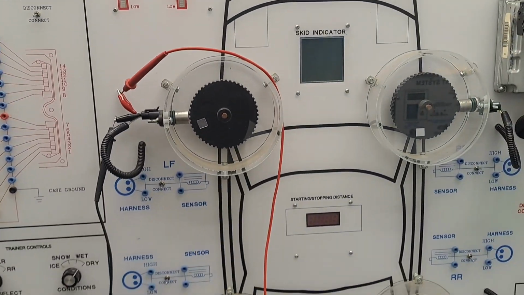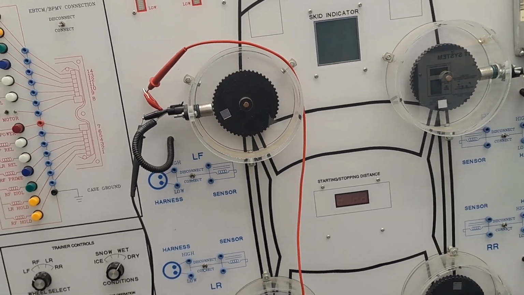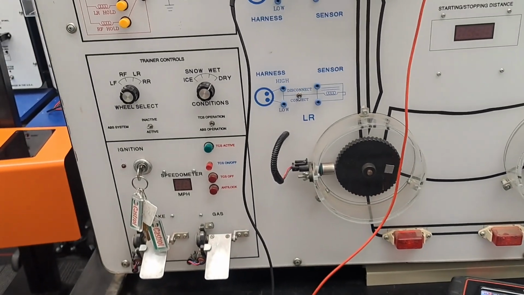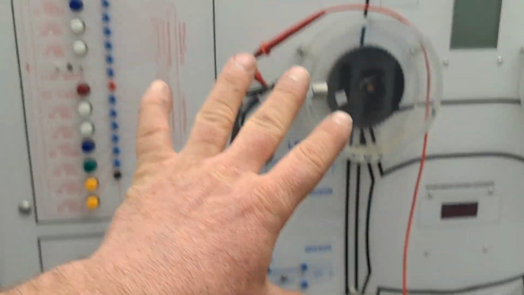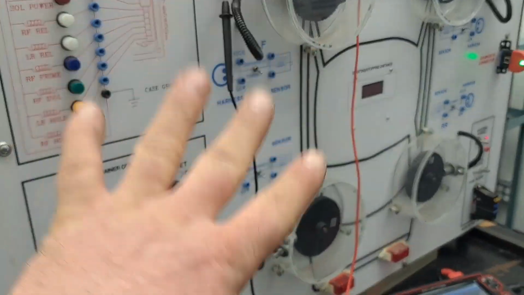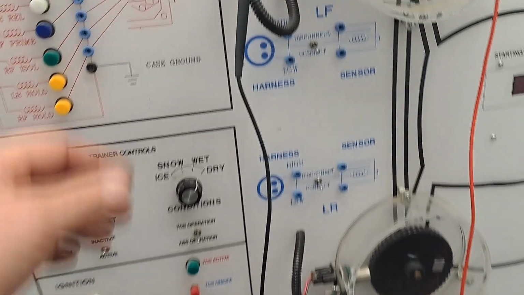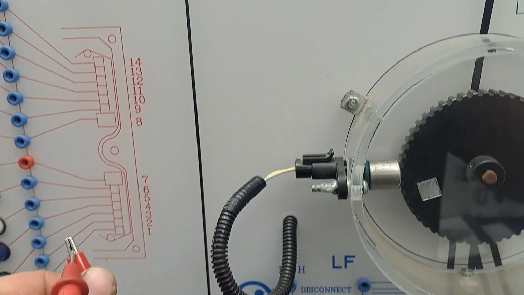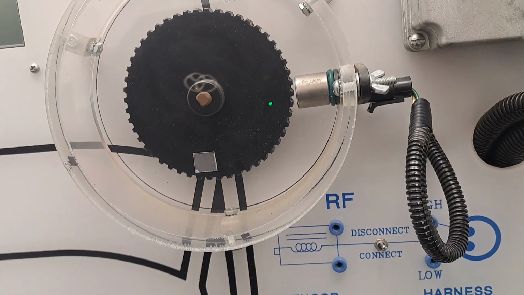So this is a little bit of a challenge on this vehicle because normally we'd very simply go and pull some specs and get a range, but this is partially a car and partially a trainer, so I can't get the exact specs. But what I can do is I can pick another sensor. So if it's the left front, electrically, the right front sensor would be the same.